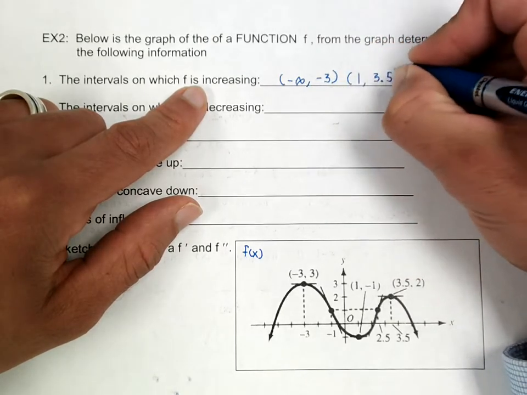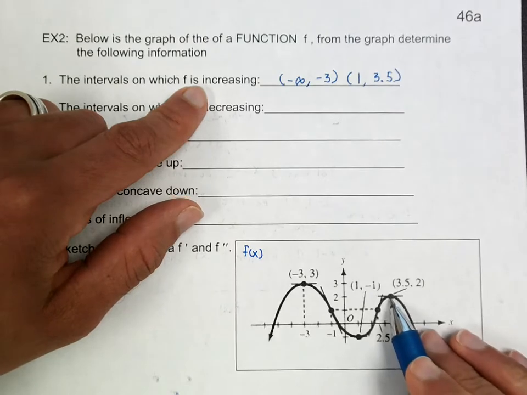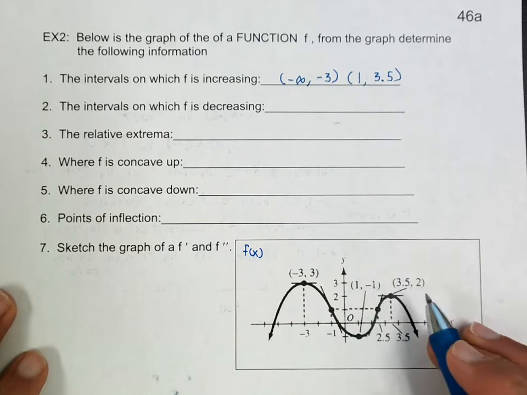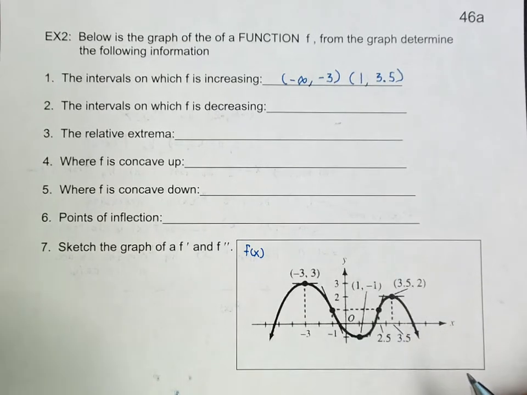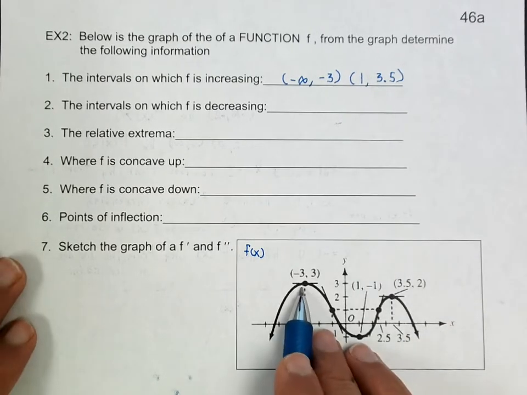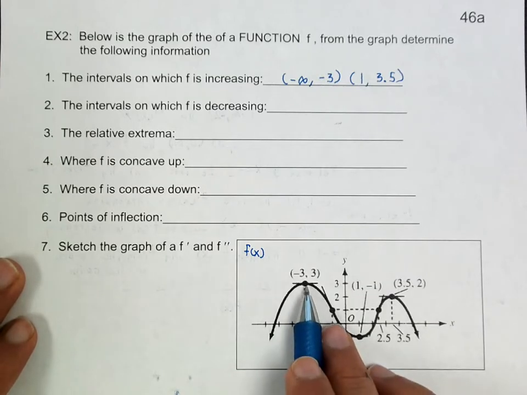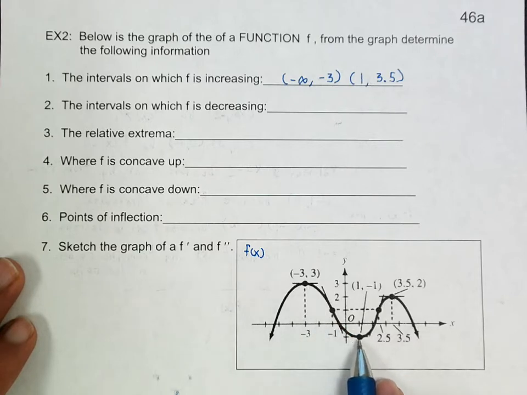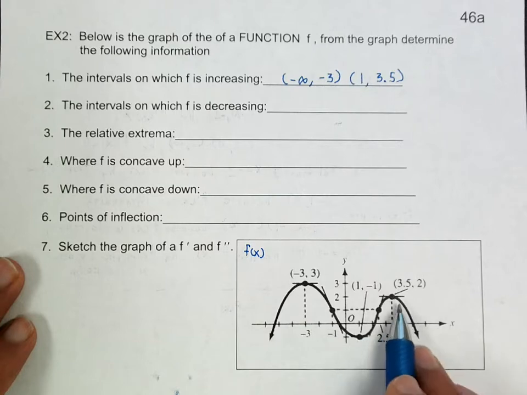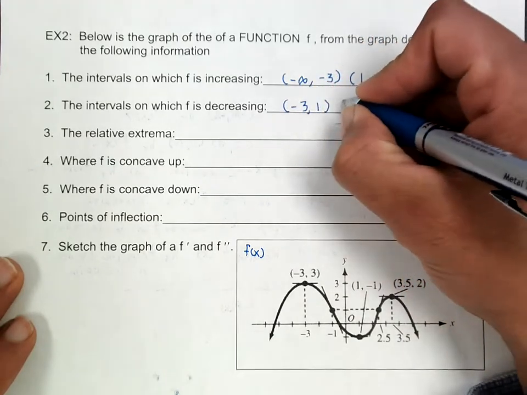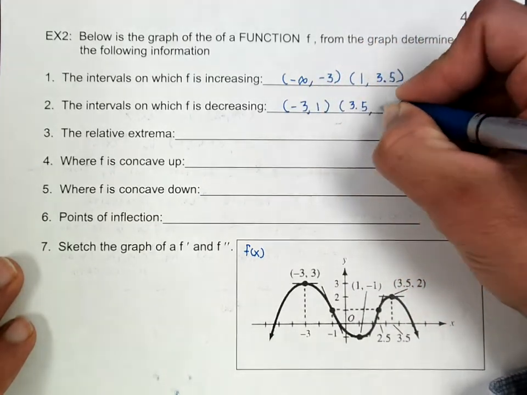Again, notice that I got that 3.5 because this relative maximum right here is at 3.5. So the intervals at which f is decreasing, I'm decreasing between here and all the way down here. So that's going to be between -3 and 1. That's one of them, and I also have another one. I'm decreasing between here and down here. So -3 and 1 and 3.5 and positive infinity.